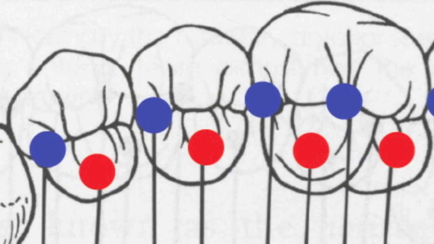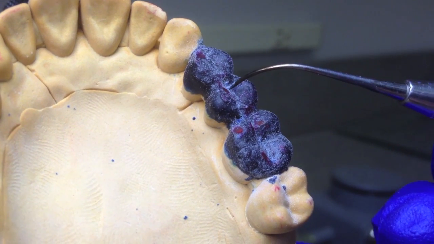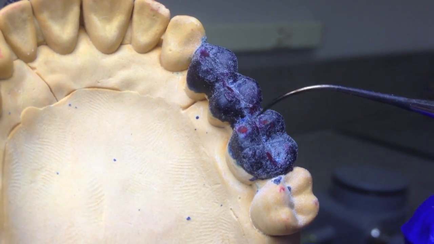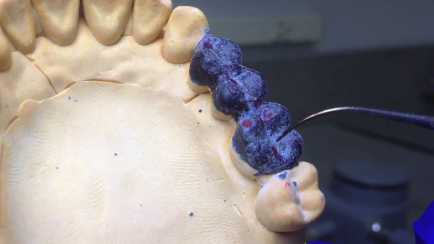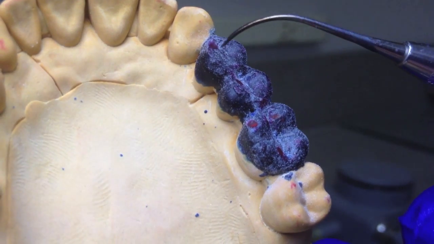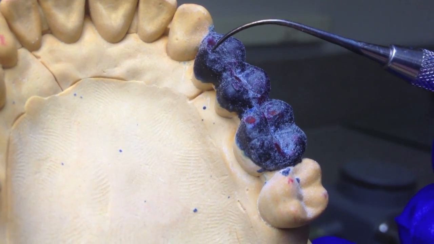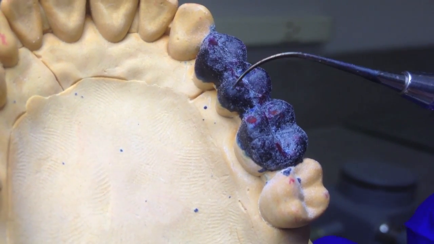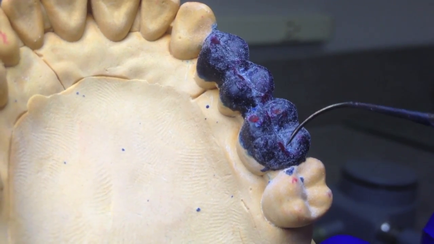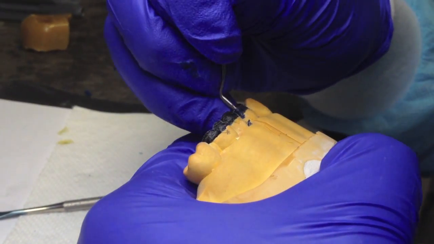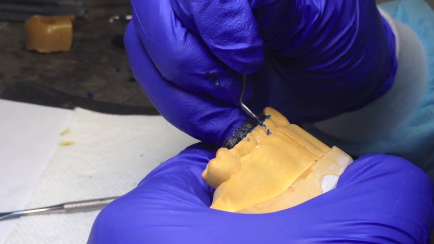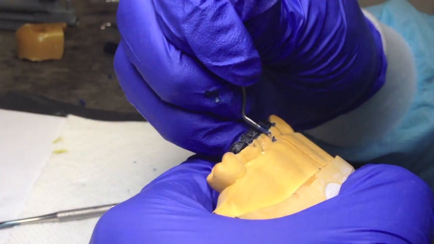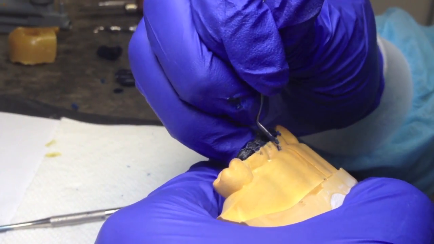Contact points should be as shown. These contact points are the same from previous exercises. If you have forgotten, you can reference past videos. Once the contact points are marked, we can then begin removing high points and adding any contact points that might be missing.